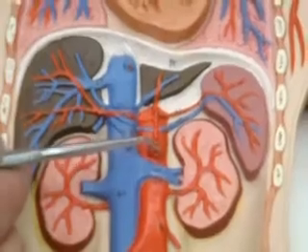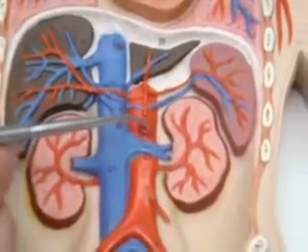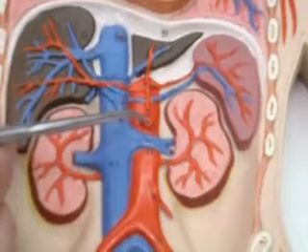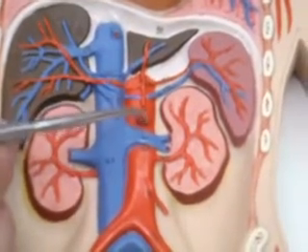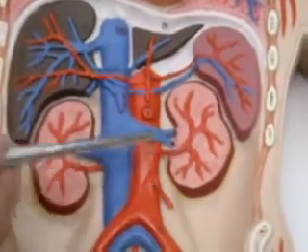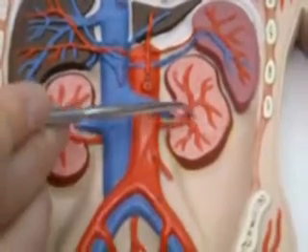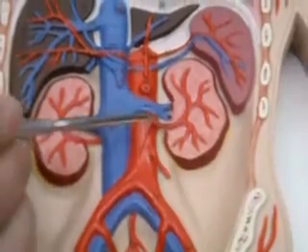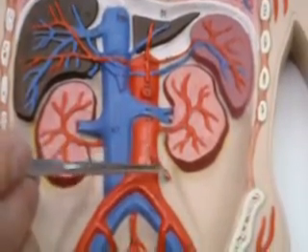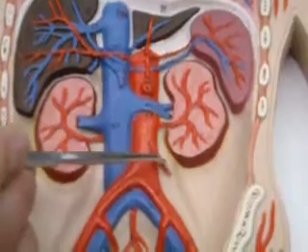Below the celiac trunk is this little nub of an artery which has been cut off, and that is the superior mesenteric artery. So that is the superior mesenteric artery. These arteries going into the kidneys are the renal arteries. And down here, this artery right here is the inferior mesenteric artery.